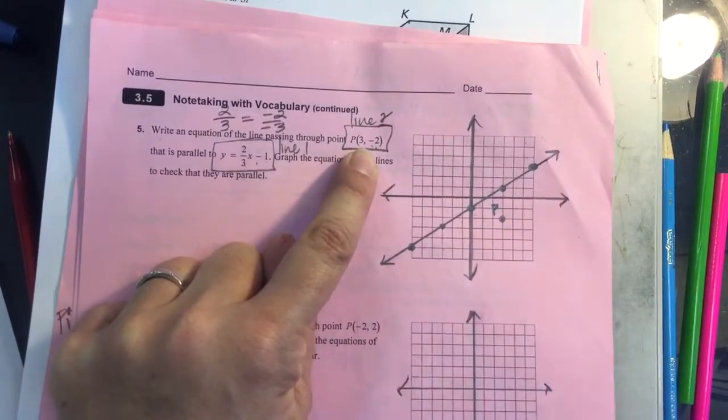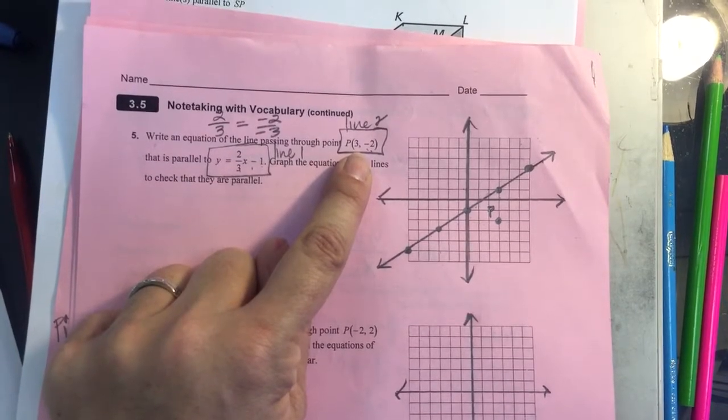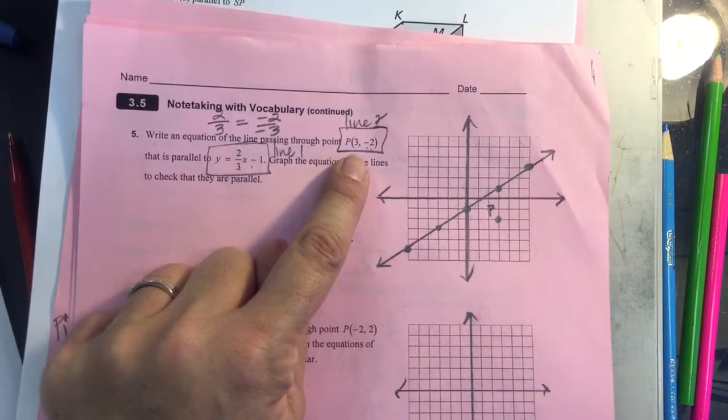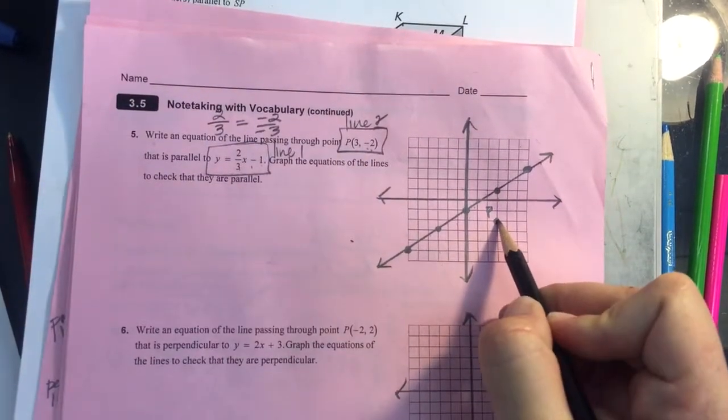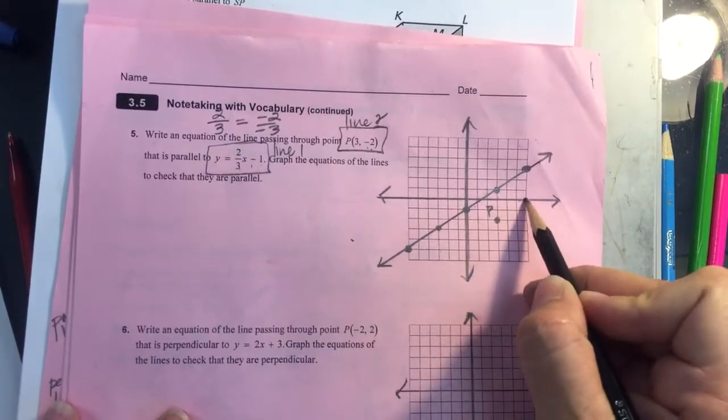And now they're saying I need a line that's parallel to the first one through that point. So my slope has to still be 2 over 3 because they're parallel. From this point P, let's use the 2 over 3: up 2, to the right 3.